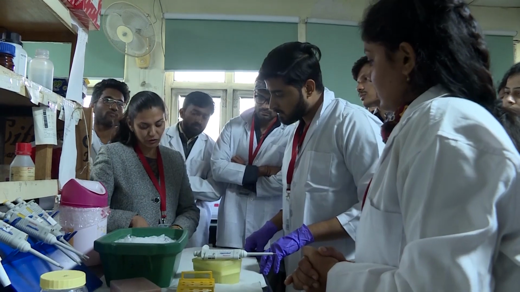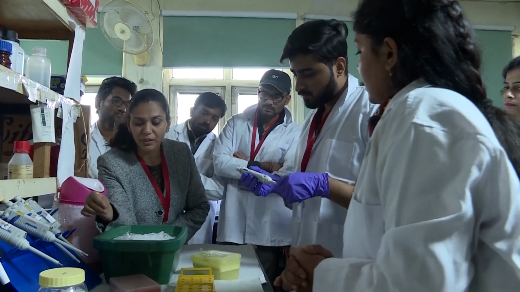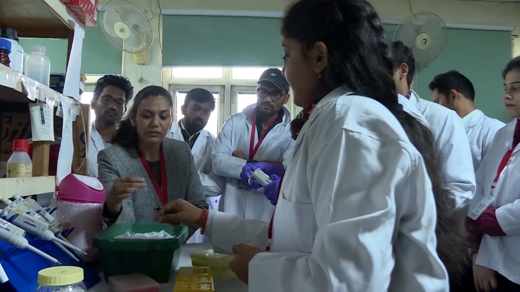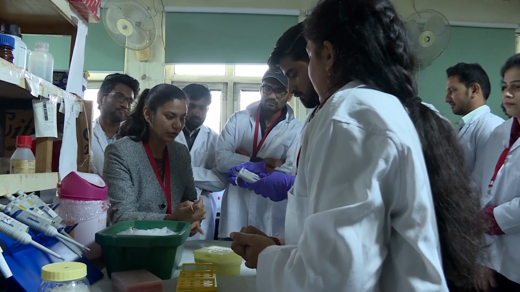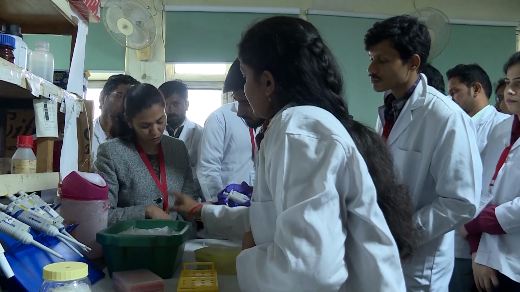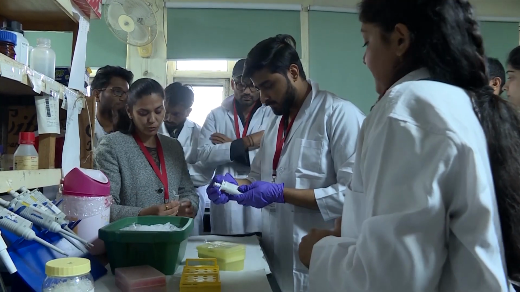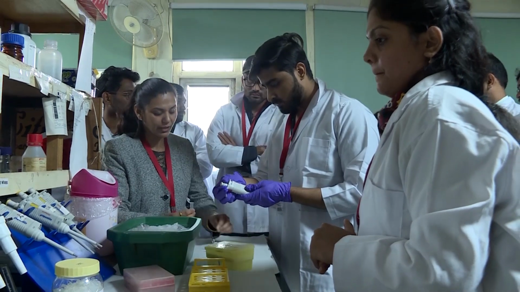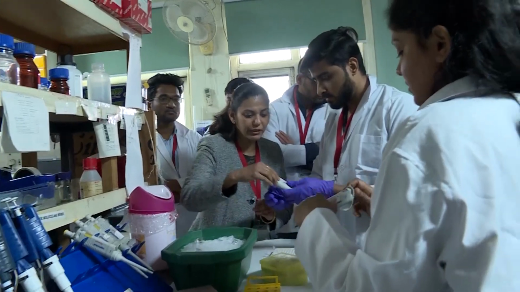Okay, so you have to add 1.6 microliter of forward primer. This is forward primer, actin. So add 1.6 microliter of this actin in both the tubes. So 0.8 will be there, no? 0.8 of forward, 0.8 of the total. Which pipette are you using? So 0.8 microliter of forward primer in both the tubes. Be careful while taking 0.8.